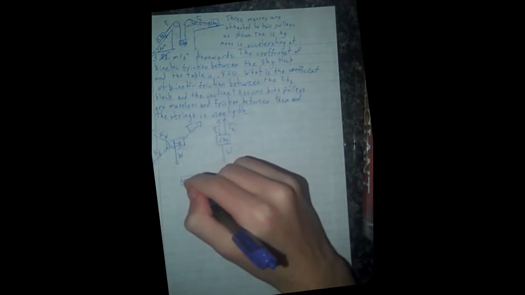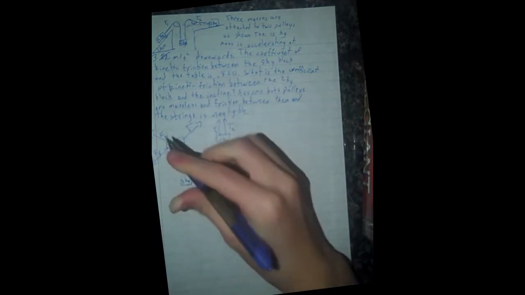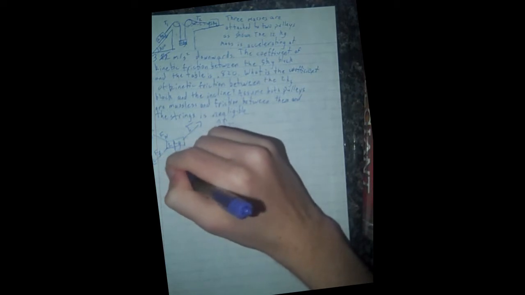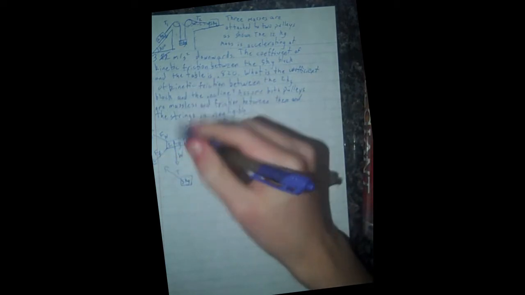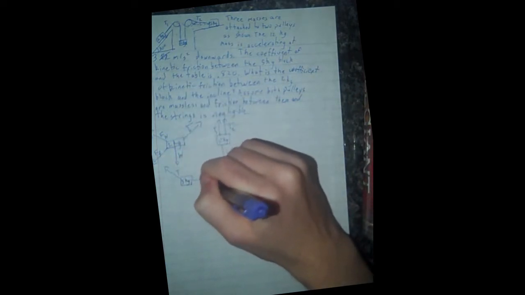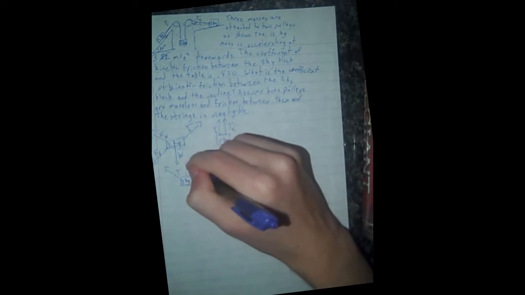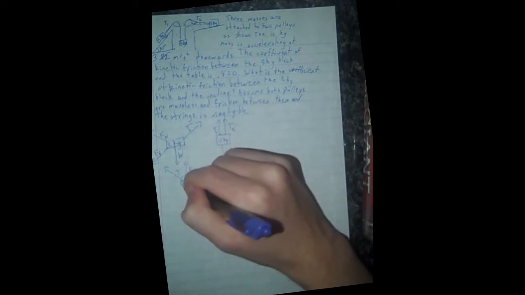So for the mass on the right, the 5 kilogram mass, you have the tension from the string coming up and to the left, and then the force of friction going straight to the right from the plane. And then of course you have the weight always and the normal force coming out of the plane.